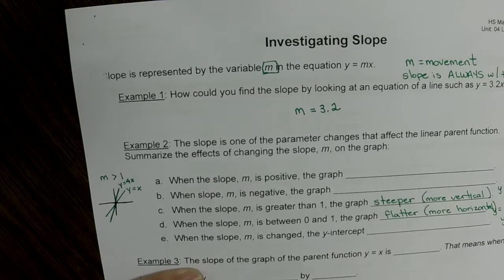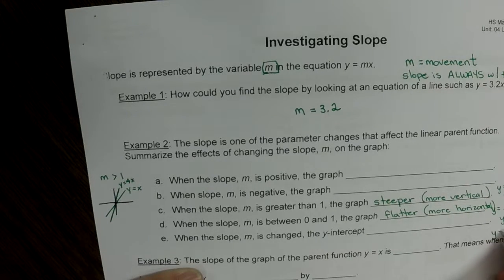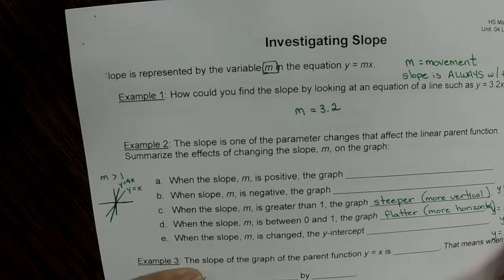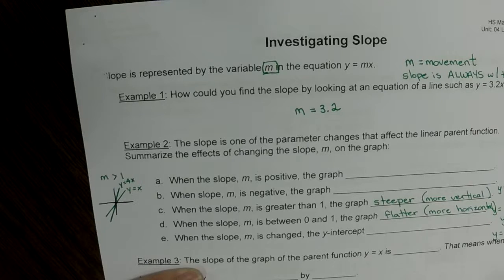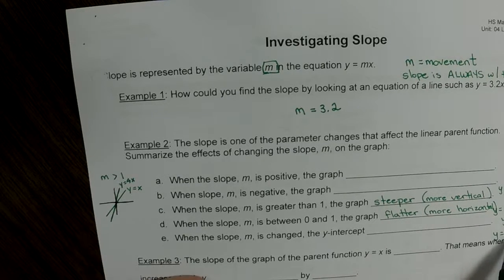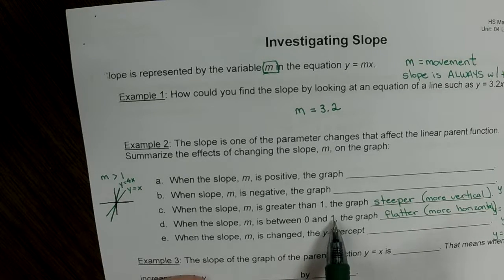Now remember, not all fractions are between 0 and 1. If you have an improper fraction, like y equals 5/4 x, that is not going to cause the graph to be flatter. It's bigger than 1, so it's actually going to be steeper. So be real careful. Just because it's a fraction doesn't mean that it's going to be flatter. It has to be between 0 and 1.